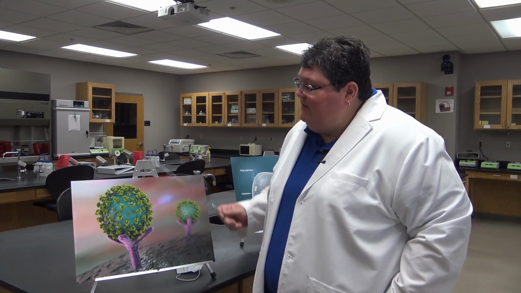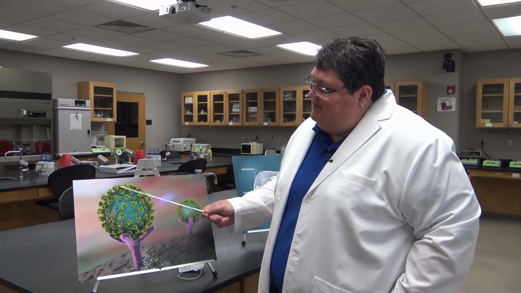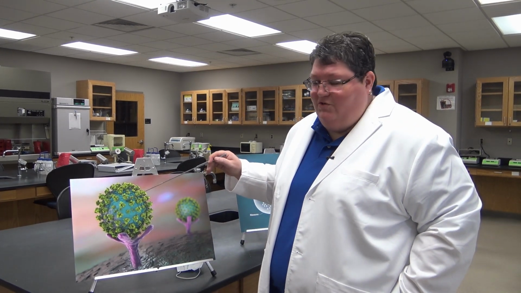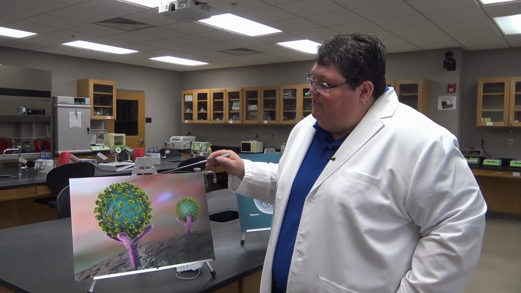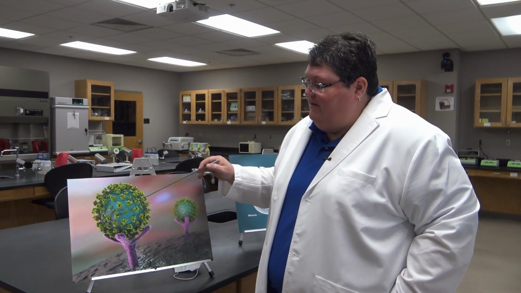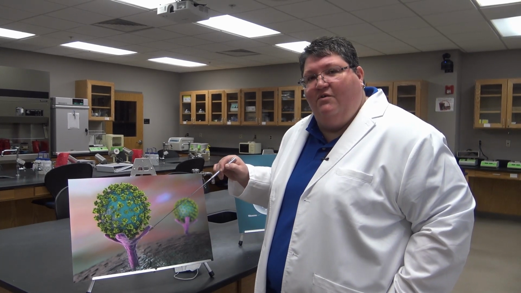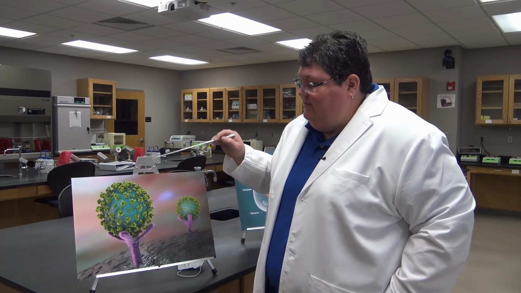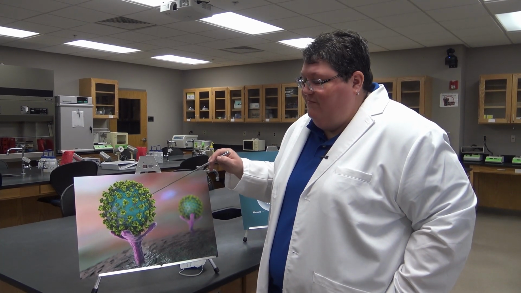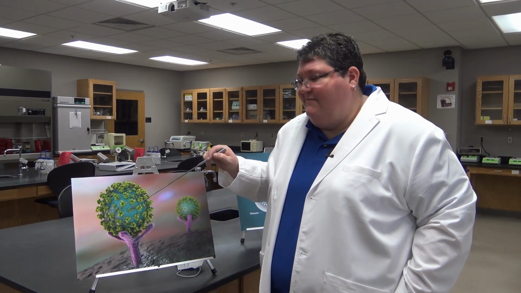And today, I'd like to discuss our current public enemy, SARS-CoV-2, that causes COVID-19. This is a beautiful picture of the actual virus attached to one of our host cell receptors. Such a beautiful picture, but a very difficult and ugly story behind it.